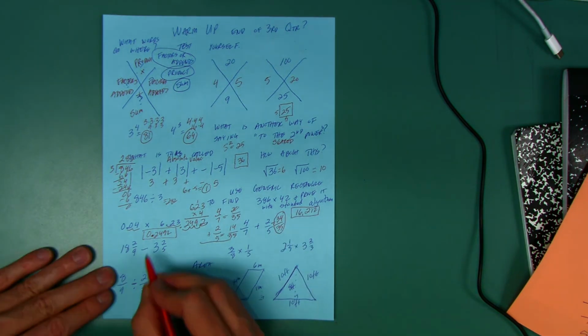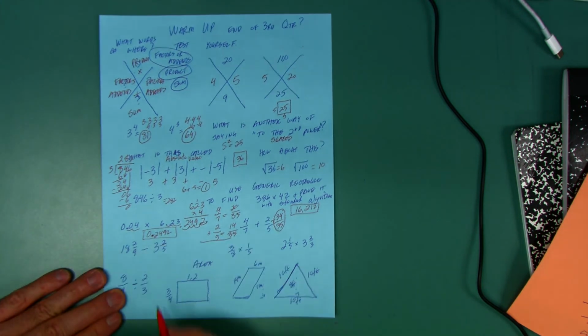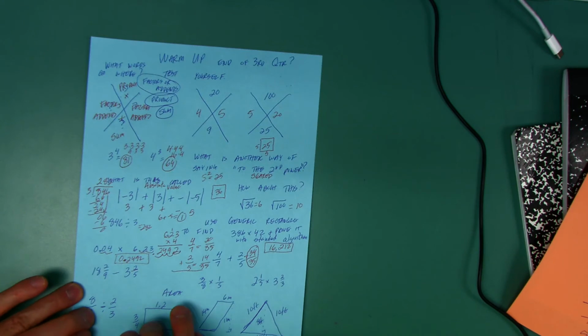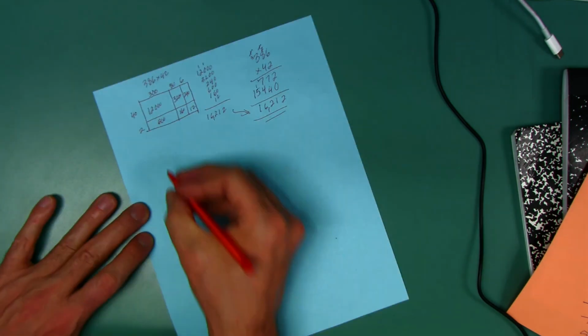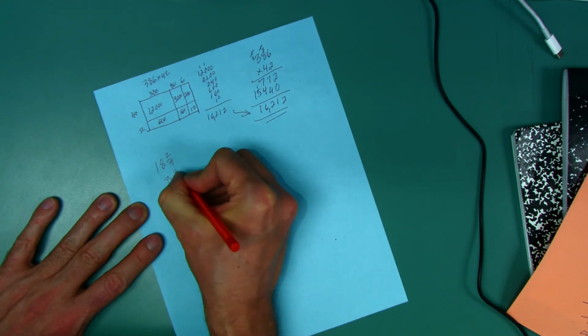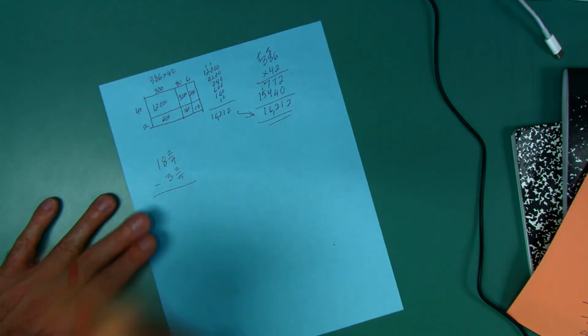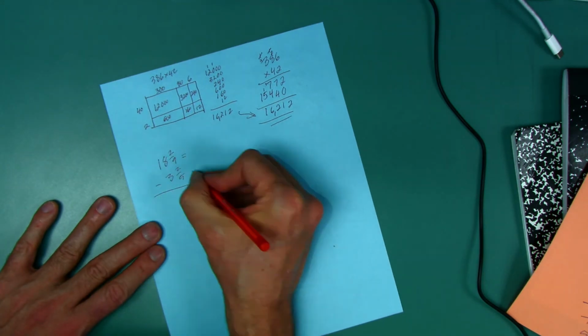Okay, subtracting mixed numbers. Okay, and I'm going to have to borrow here. 18 and 2/9, 3 and 2/5. I stack them. All right, why do I do that? Because I'm pretty sure I'm going to have to change denominators, and it allows me.